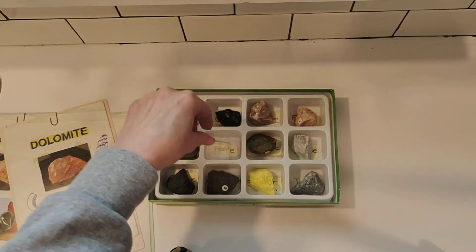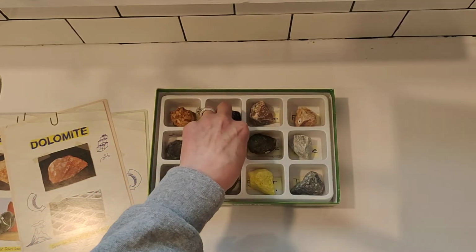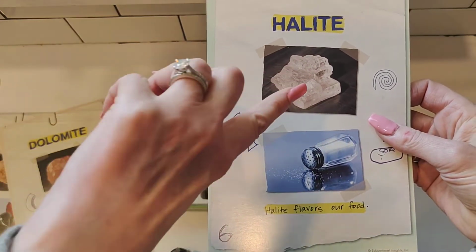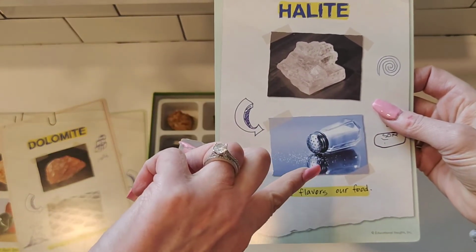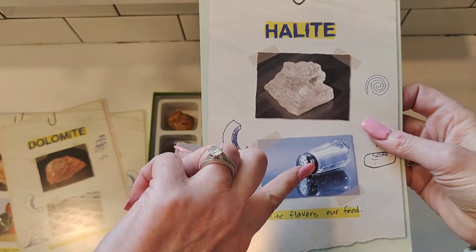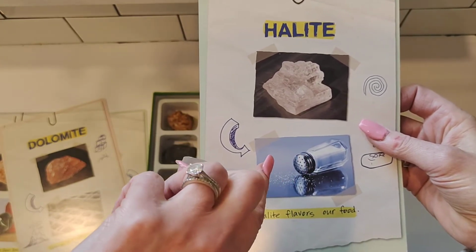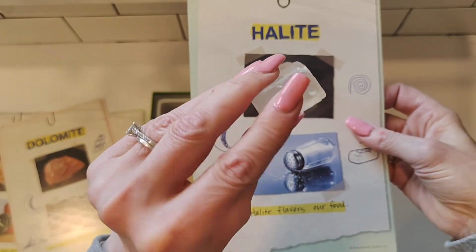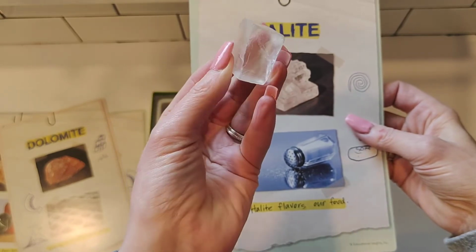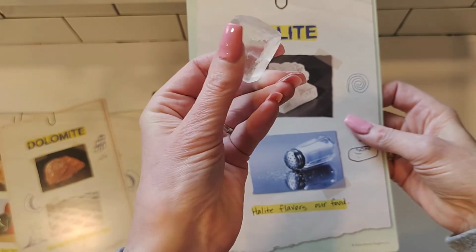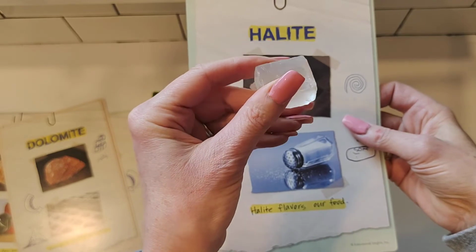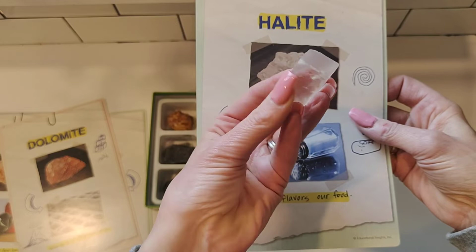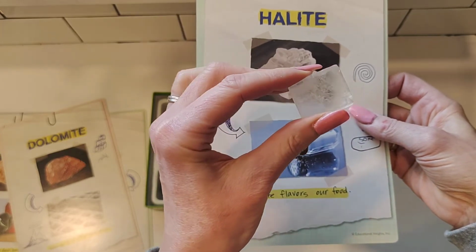Our next example is Halite, and this one's quite interesting. Halite, as you can see, has a cubic structure. It's used to make salt, rock salt for the winter, and the same table salt you put on your food. And it's clear. It almost looks like an ice cube, doesn't it? It's got a beautiful shiny luster. It's got quite a smooth texture to it, and it's almost completely transparent. It is, I would say, translucent.